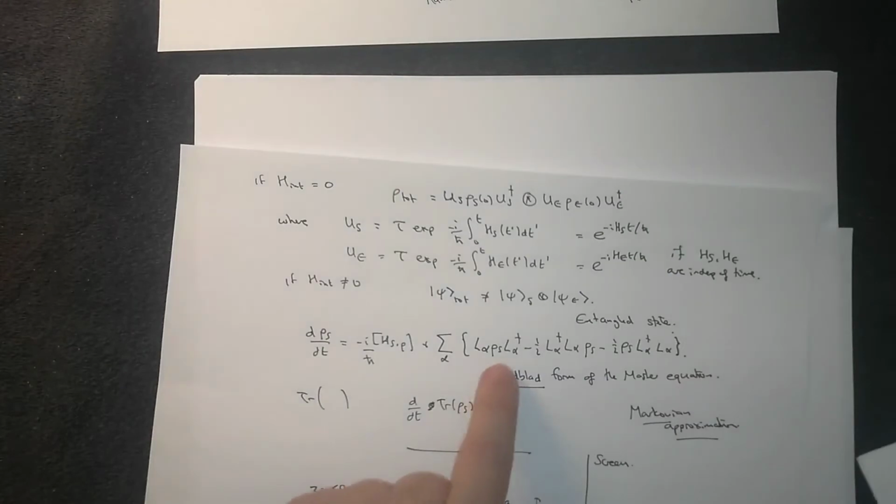This is just the Lindblad form. And I have dropped the subscript S from rho and from H.